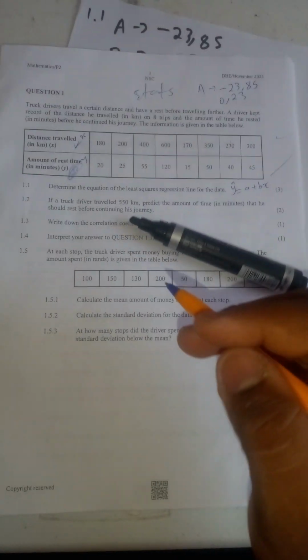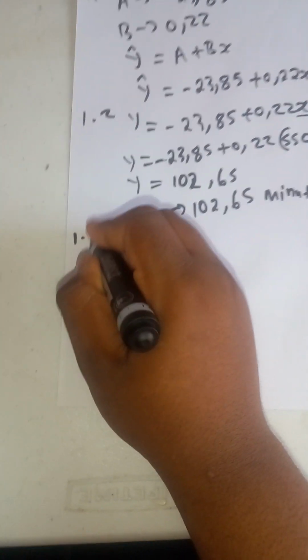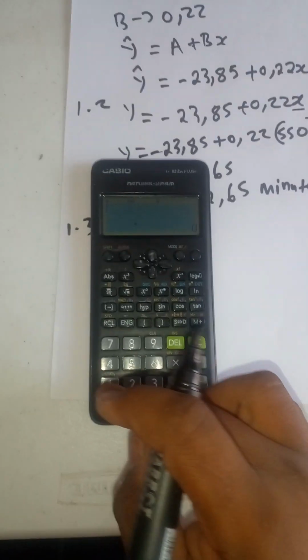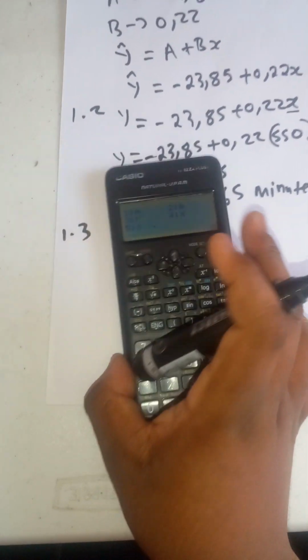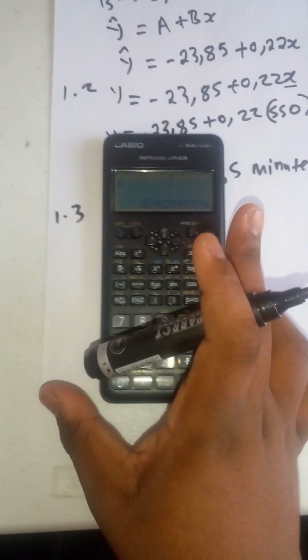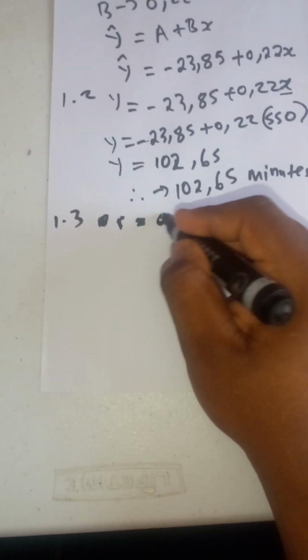And now on the next question, they are saying to write down the correlation coefficient of the data. The correlation coefficient is the one denoted by the letter R. Is it fine? Now check something: we still have our data on our calculator. It is still sorted, okay? So now you are going to press shift 1 again, and then press 5. As you can see, R is number 3. So you press 3 there, equals, you get 0,98. So R is equal to 0,98.